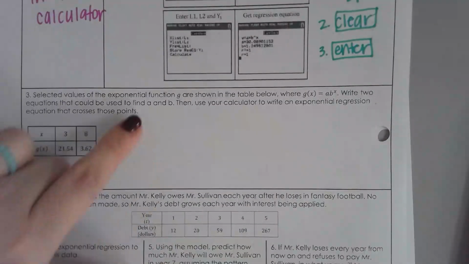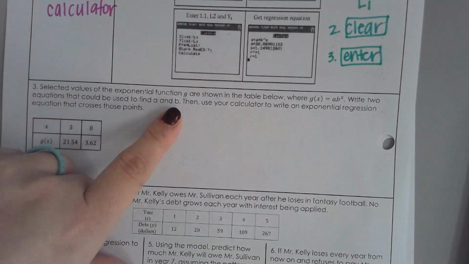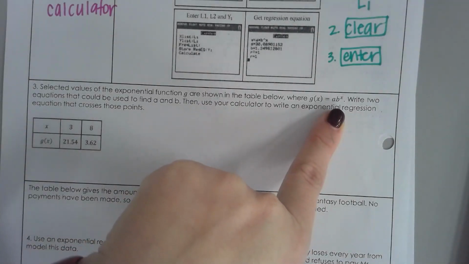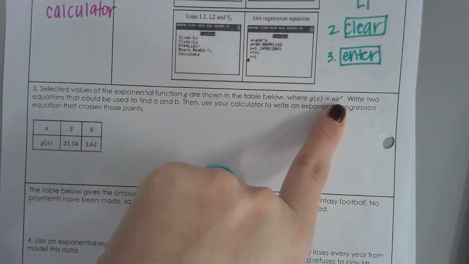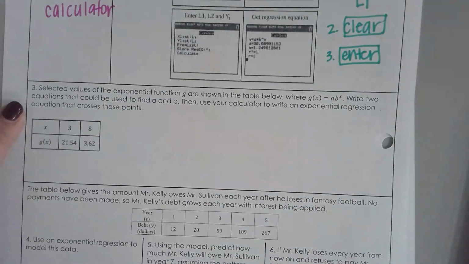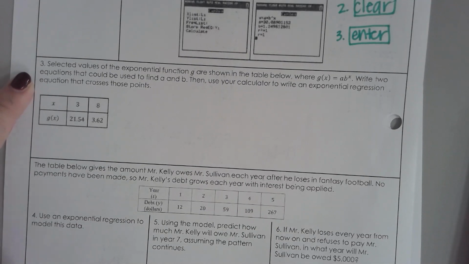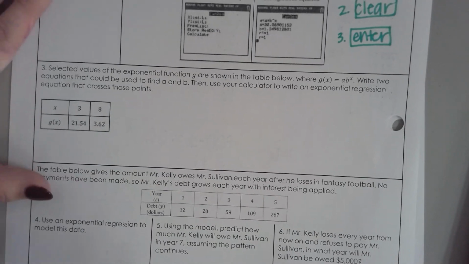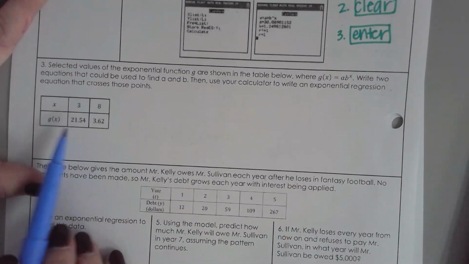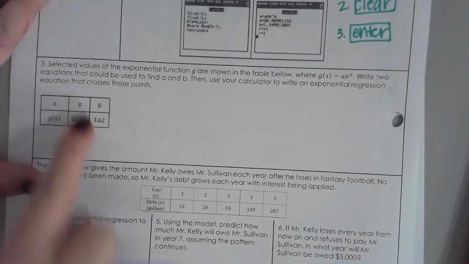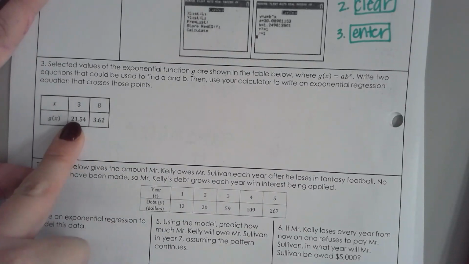Selected values of the exponential function g are shown in the table below, where g of x is a times b to the x. It's just telling you the equation of an exponential. Write 2 equations that could be used to find a and b. So if we had to do this by hand, we're going to write 2 equations. We're going to put a 3 in the x spot. We're going to put a 21.54 in the g of x spot.